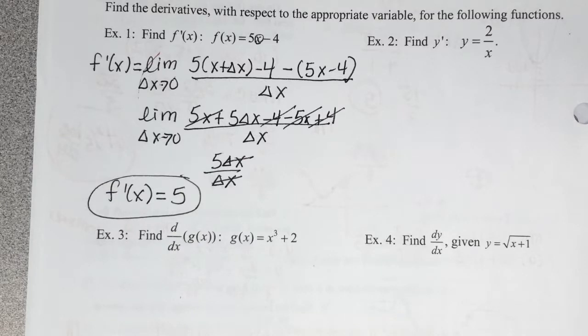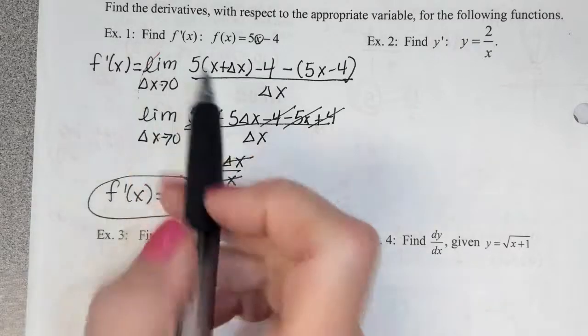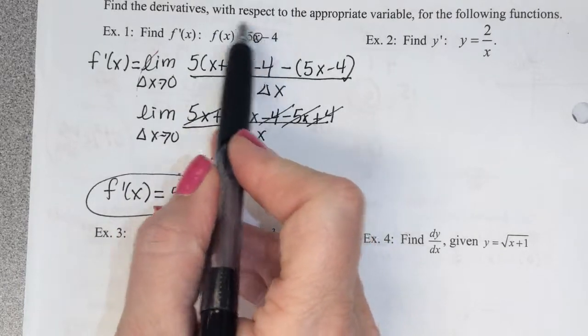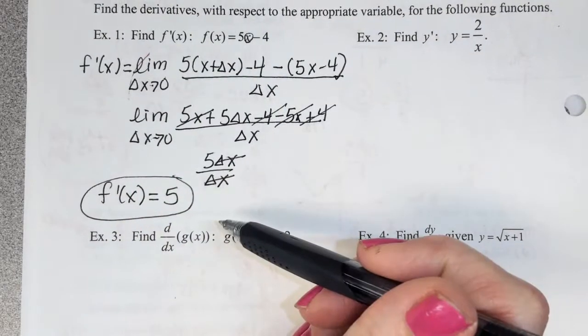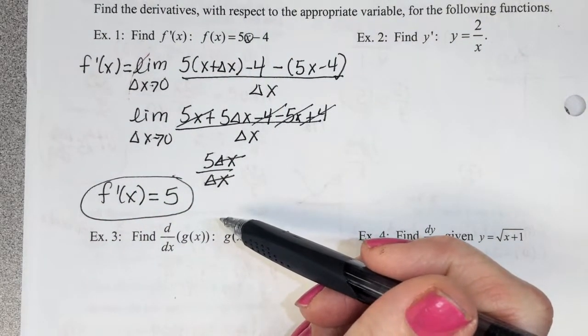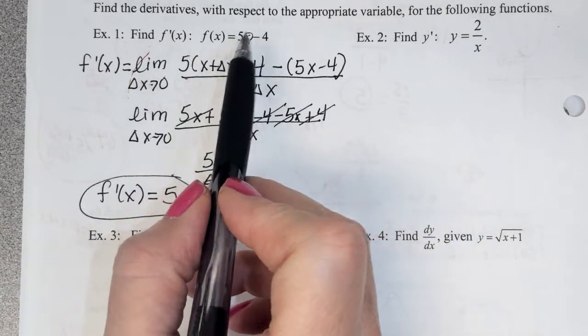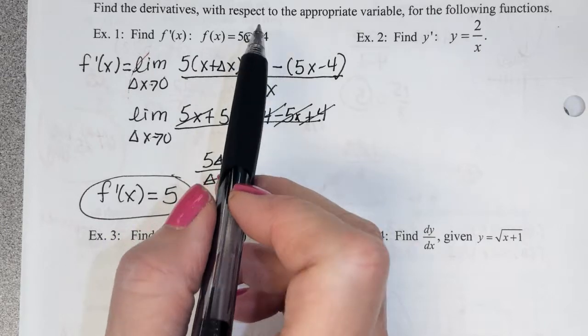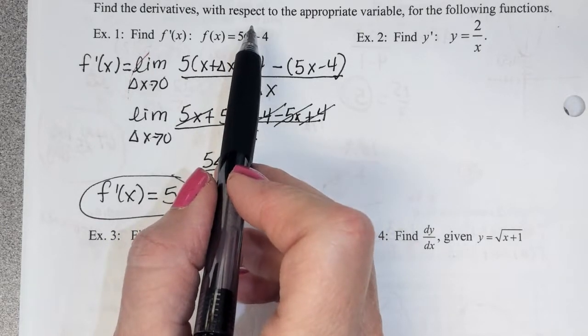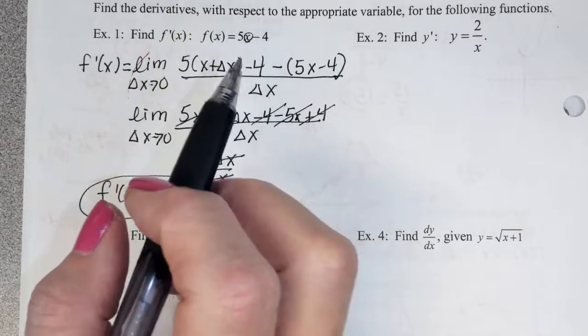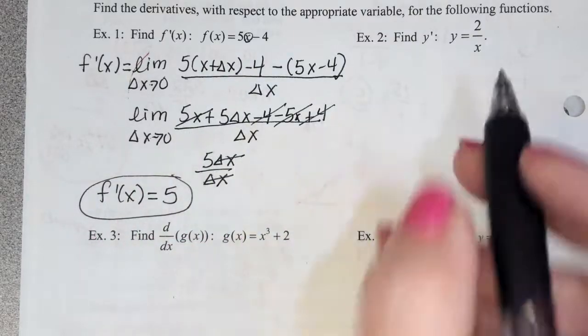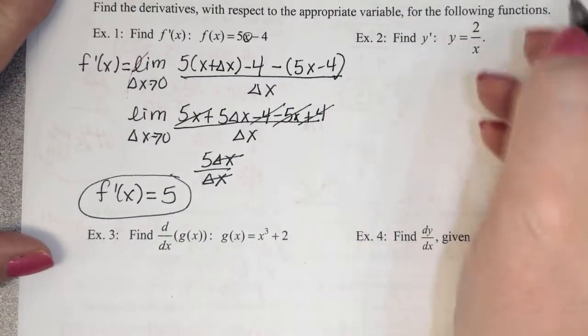What did I say the derivative is the same as? Slope. What's the slope of this line? We didn't even have to do any of that work. I wanted an easy problem. From now on, if you see a linear function, you should immediately know what its derivative is. Question? No? All right, let's try the next one.